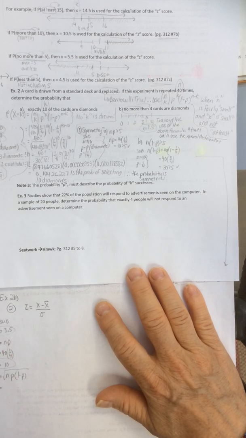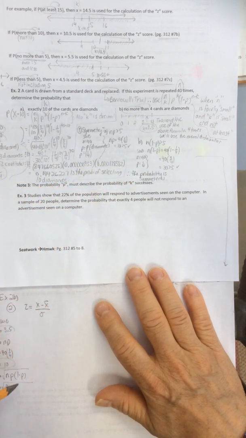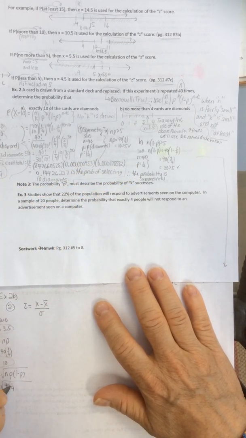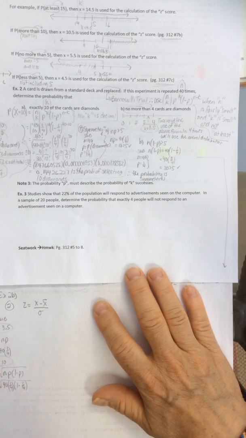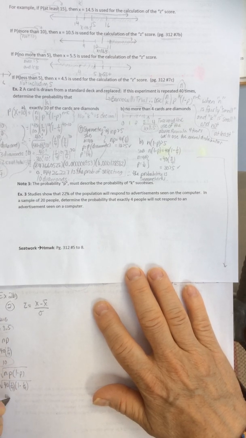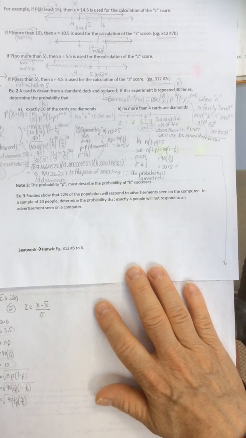So we're subbing in the n value, which is still 40, the probability that is still up here, 1/4, and then 1 minus 1/4. So we've got 40 times a quarter times 3/4. Those are being multiplied.